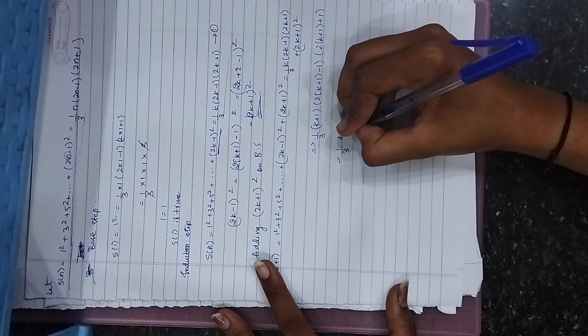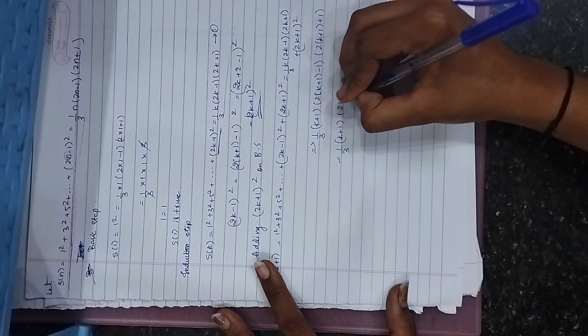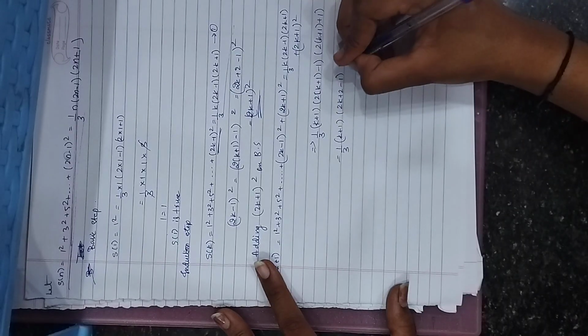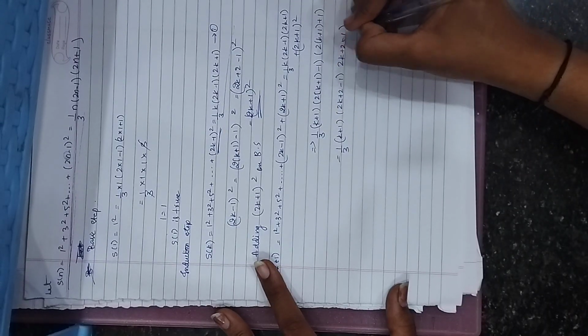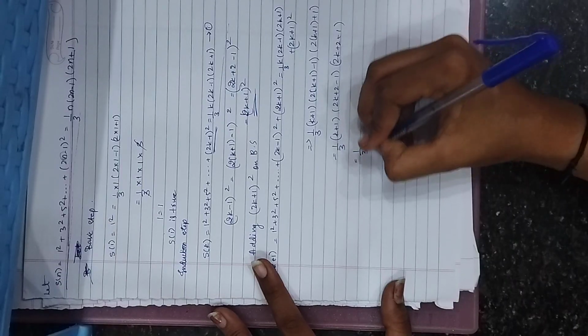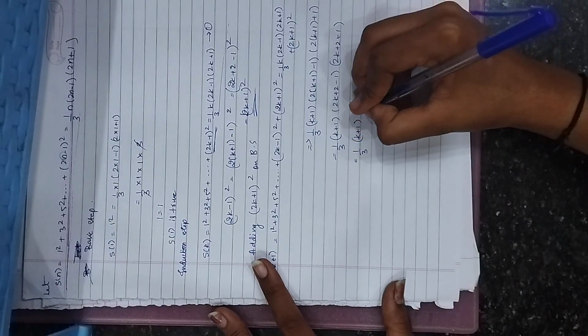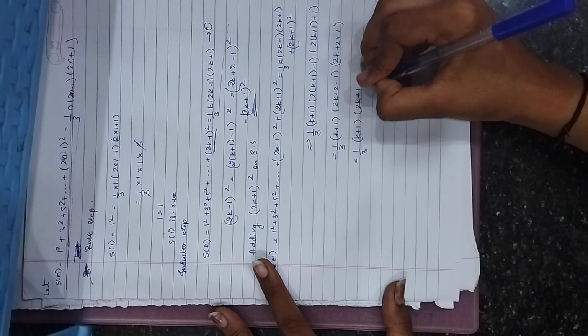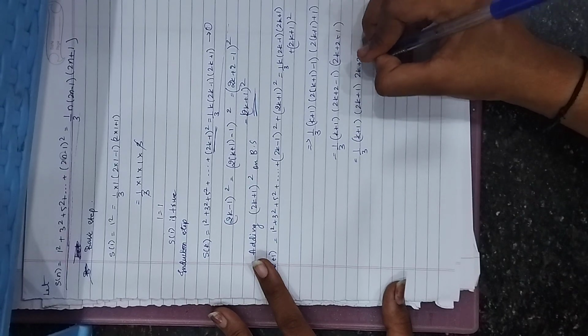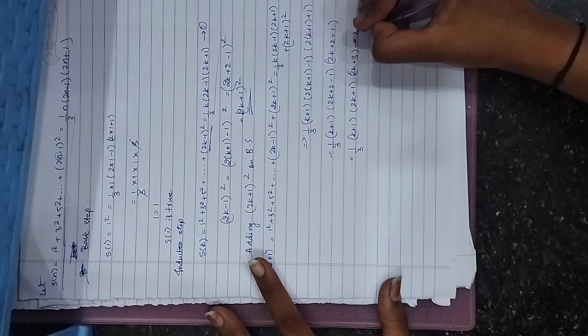So 1 by 3 k plus 1, 2k plus 2 minus 1, 2k plus 2 plus 1, which is 1 by 3 k plus 1, 2k plus 1, 2k plus 3. So this is your equation number 2.